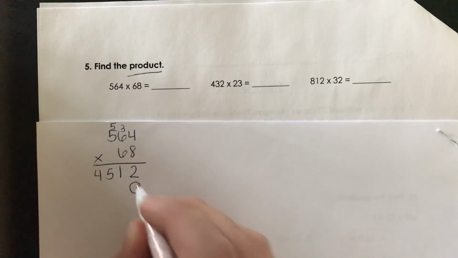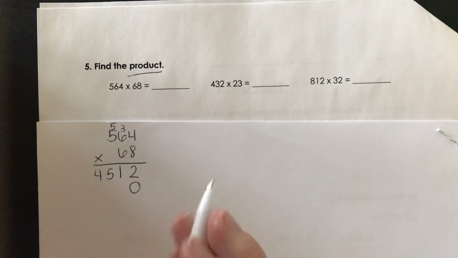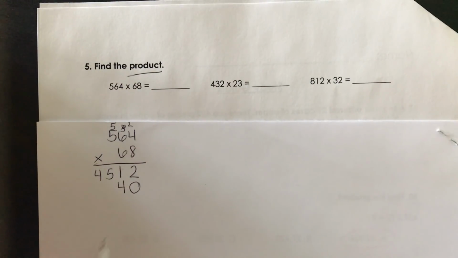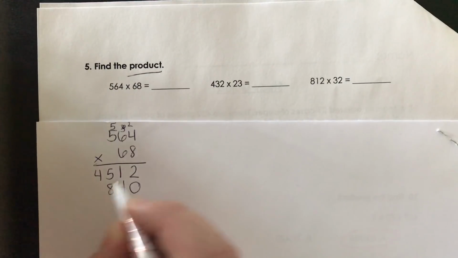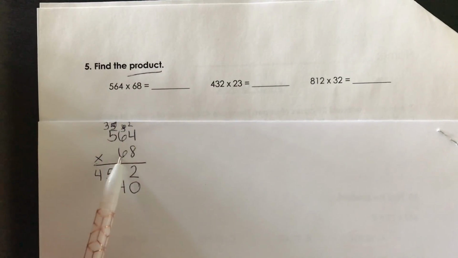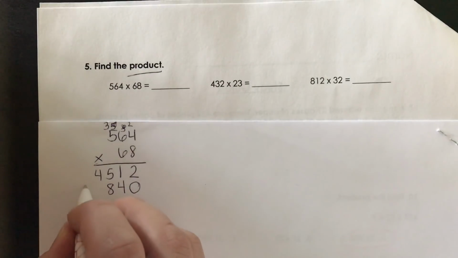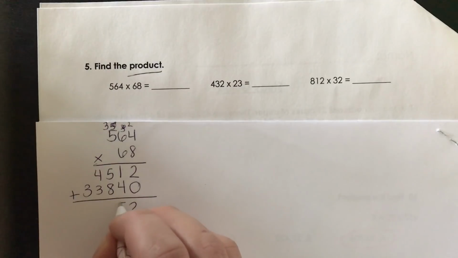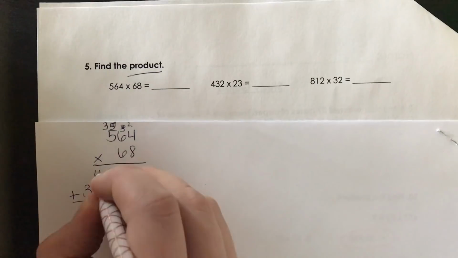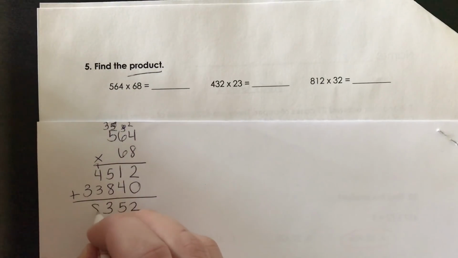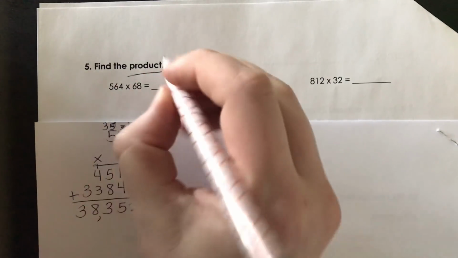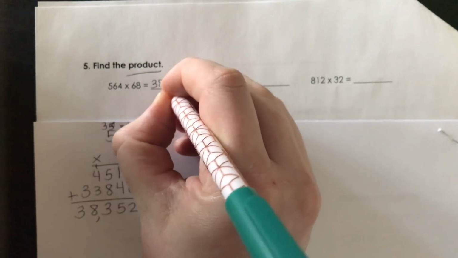Okay, so now I'm going to put my placeholder right underneath. 6 times 4 is 24. Put my 4 down and carry the 2. 6 times 6 is 36, plus 2 is 38. And then 6 times 5 is 30, plus 3 is 33. Add those all up. 2, 5, 8 plus 5 is 13. Carry my 1. This is 8. This is 3. Okay, and so our answer here is 38,352.